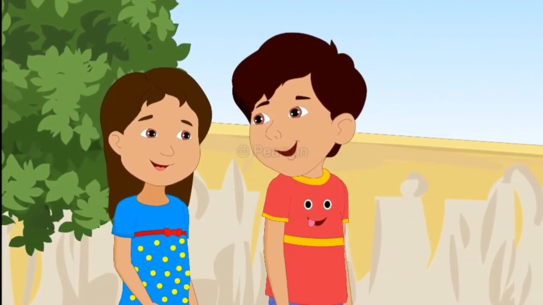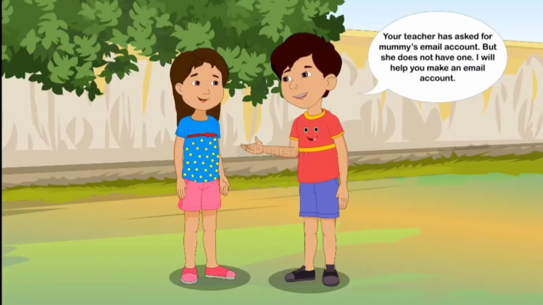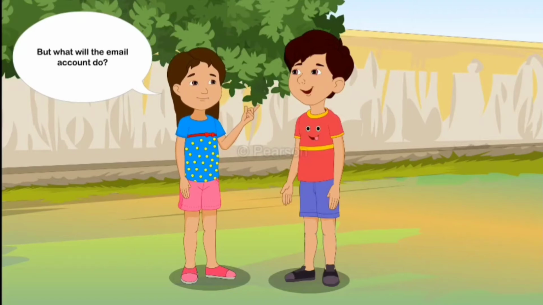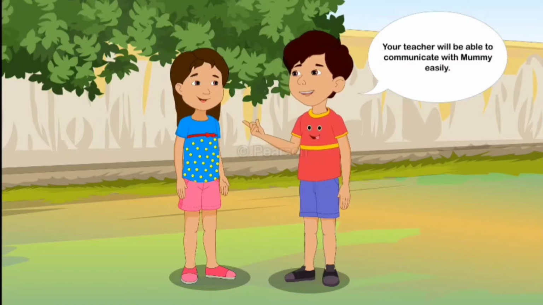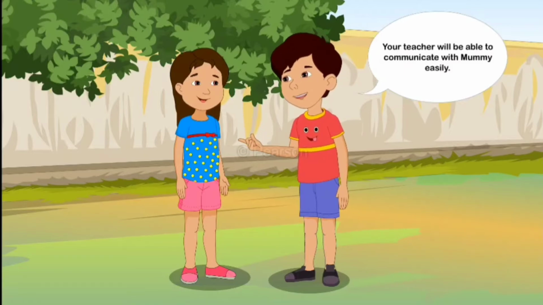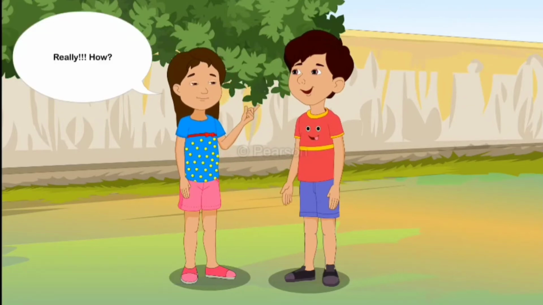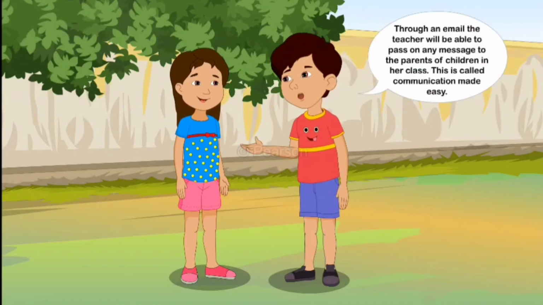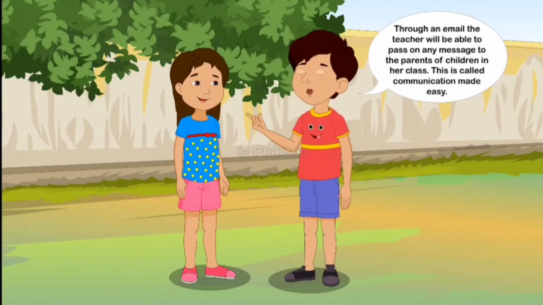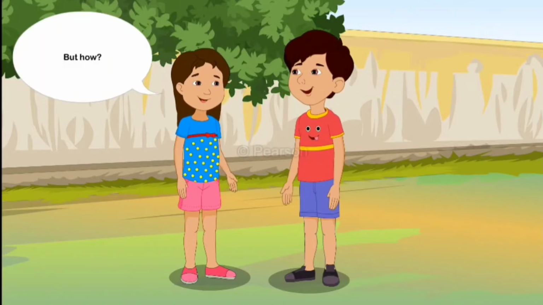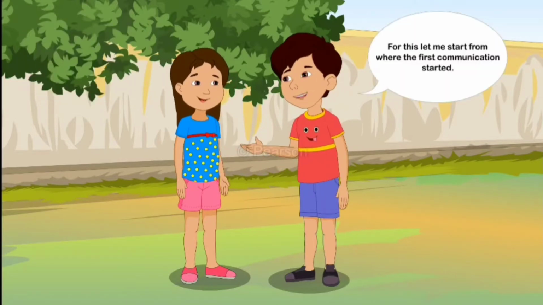Let us see what. Raj and Parul are talking about making an email account. Parul wants to know what an email account is and why they need it. Raj explains that when we must communicate with people far off, we need it. Parul asks how communication is possible through email. Raj realizes that he will need to explain the history of communication. So, he starts from the beginning.